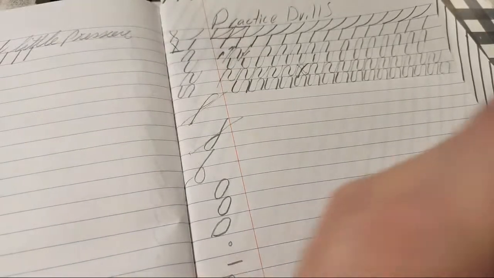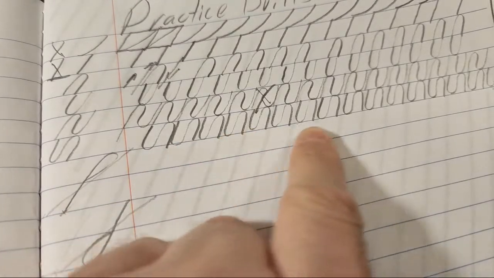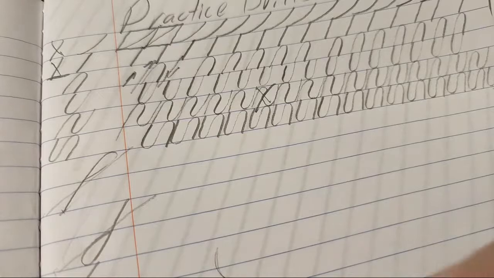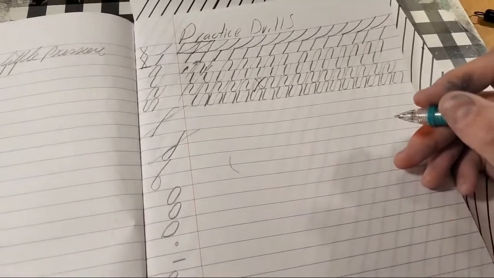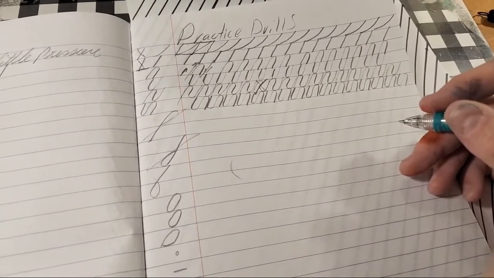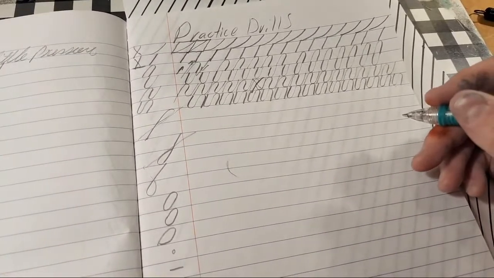And you should notice that your downstrokes are darker or heavier than your upstrokes. Okay. Tactile feedback.